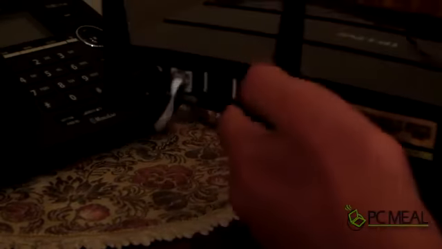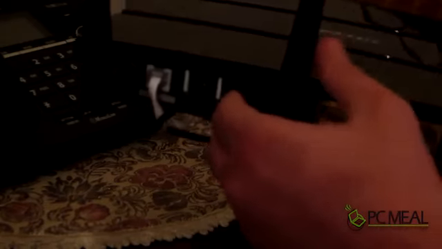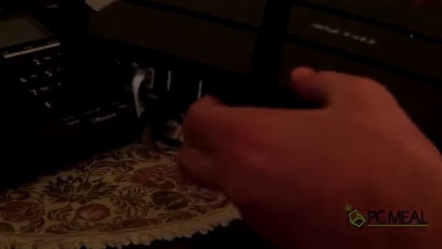Within a minute of enabling your WPS on your camera, quickly do so on your router. There is usually a WPS button there. Press that as quickly as possible and a connection will start to establish.